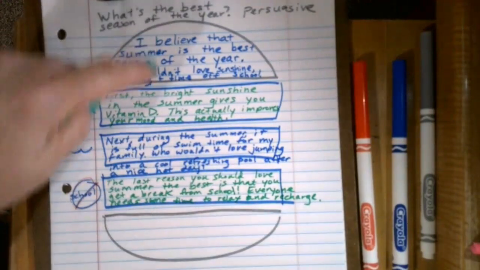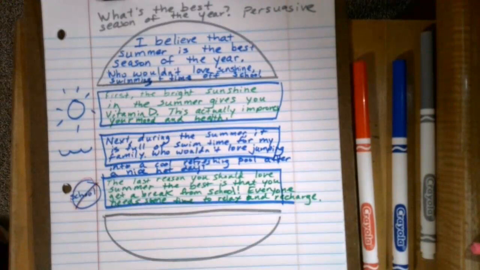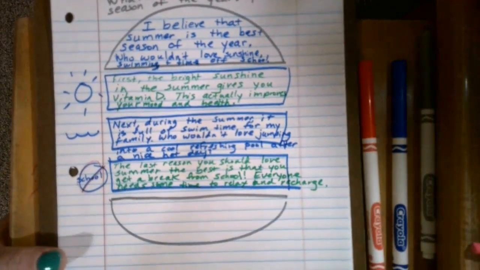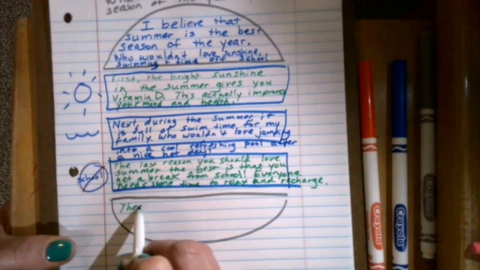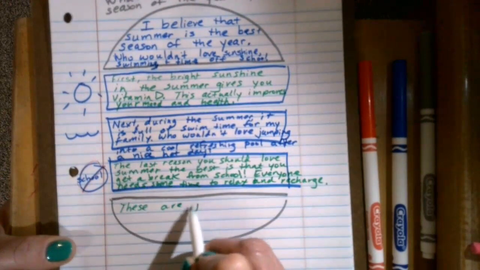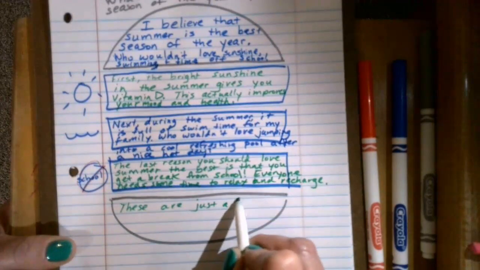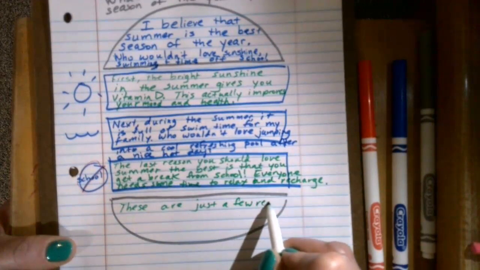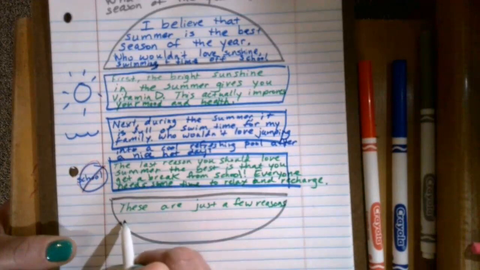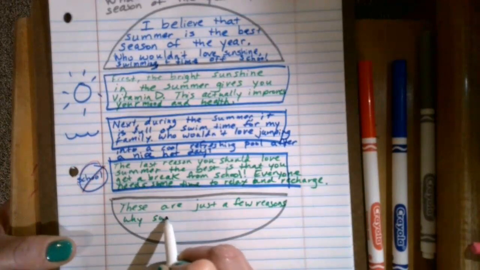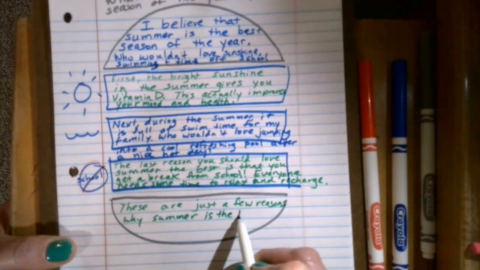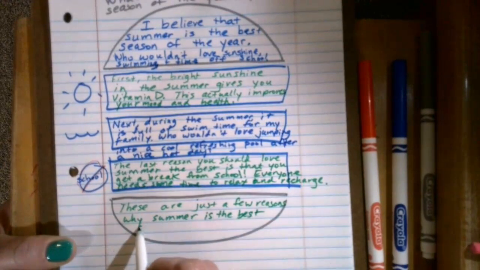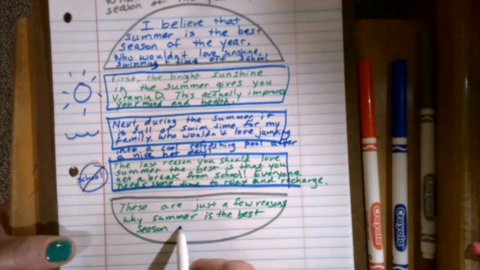Last thing, I'm going to wrap all of this up into one concluding paragraph. These are just a few reasons why summer is the best season of all.